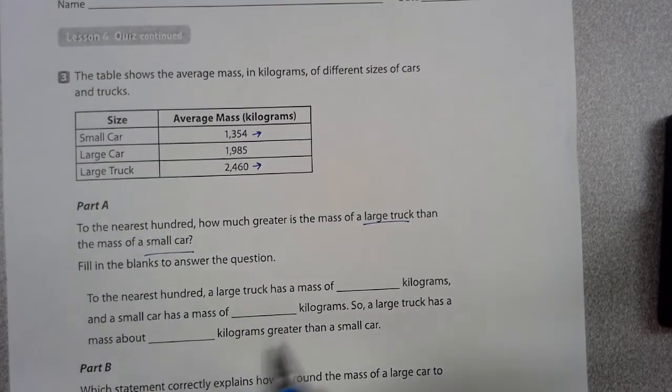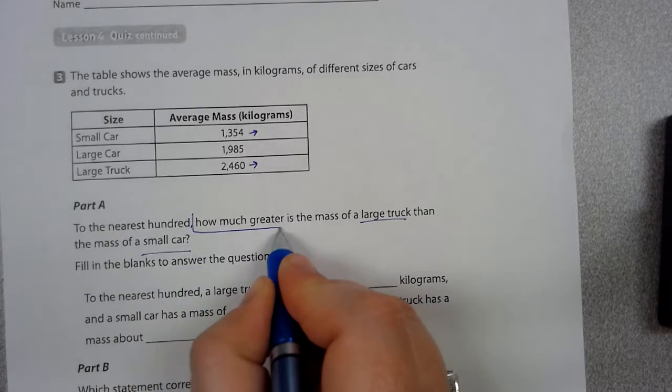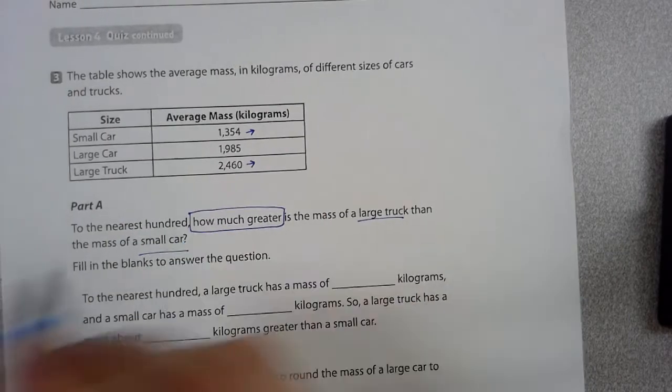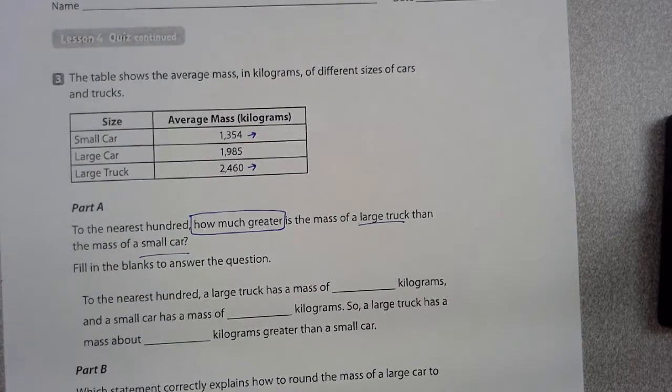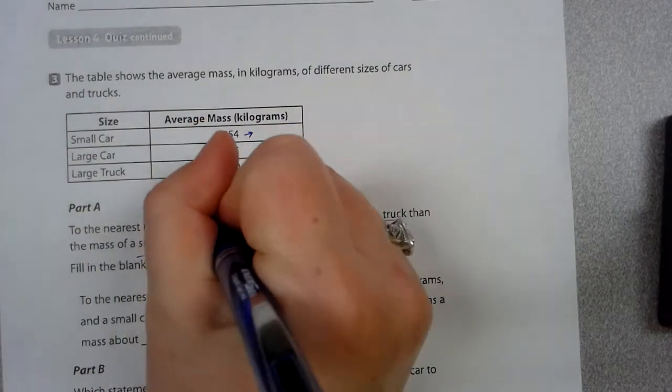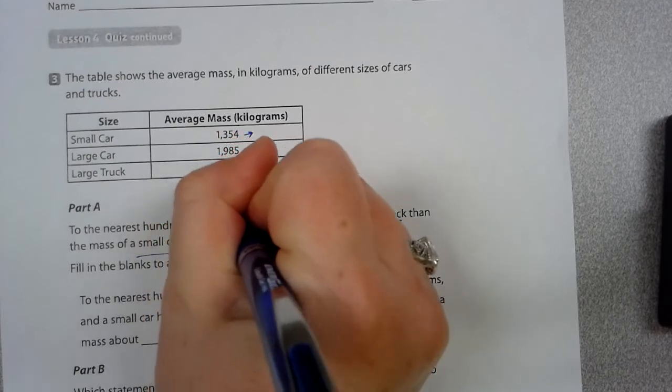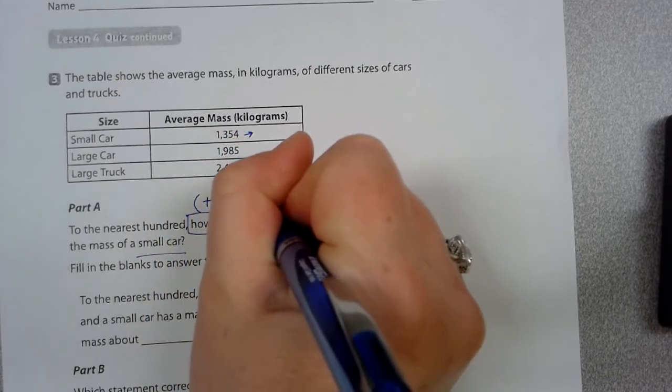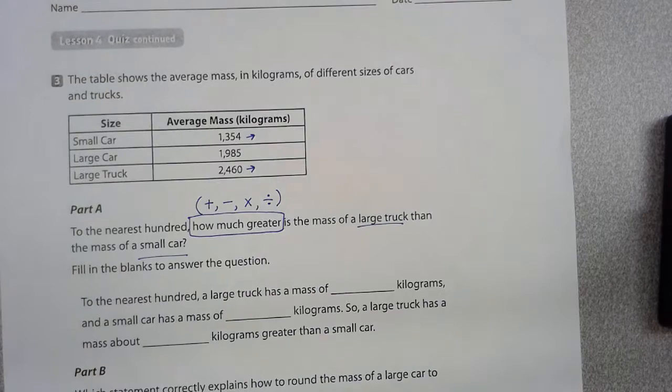Okay? Now it's asking how much greater. How much greater. That is a keyword, or some keywords, that are going to tell you what operation you're going to use. Okay? How much greater. You're either going to add, subtract, multiply, or divide. Just think of when it says how much greater.